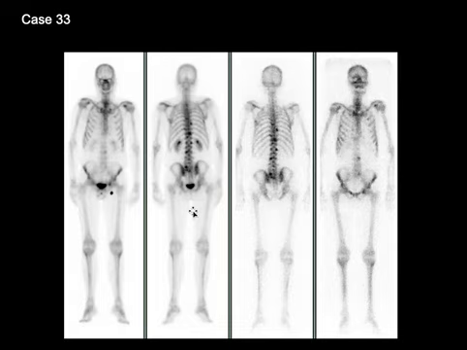It also has a gamma emission that allows us to see the biodistribution of the tracer. And so the images on the right, the posterior and the anterior whole body images, show the uptake of samarium 153 in this patient who was treated for bone pain palliation.